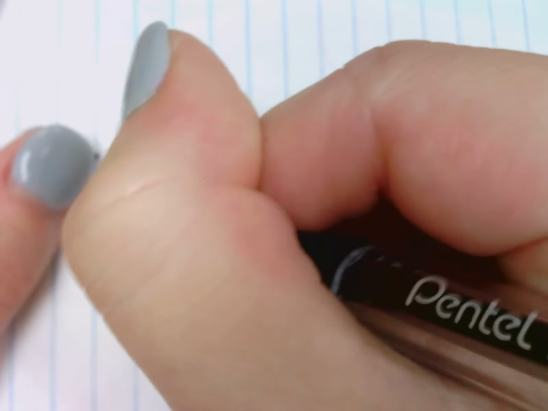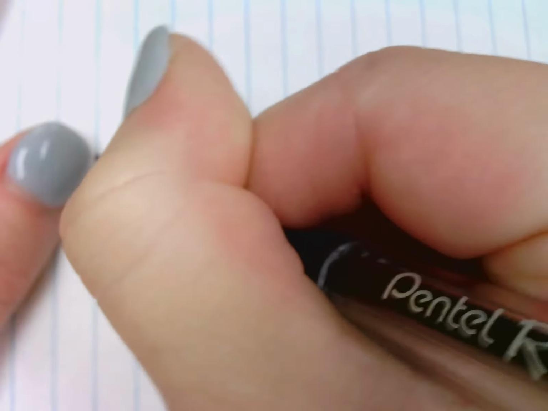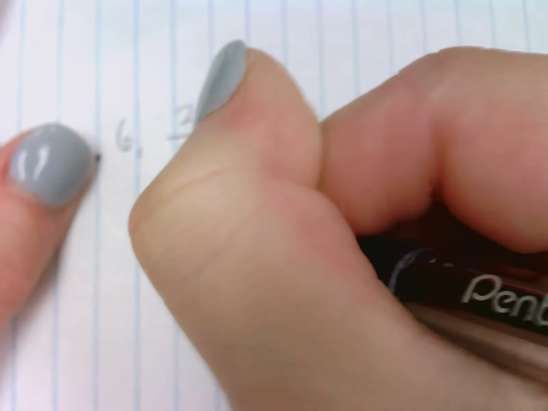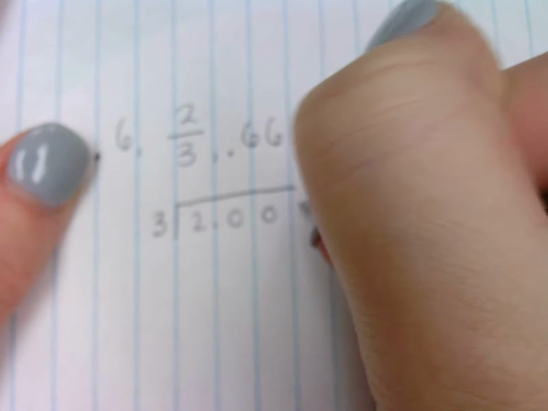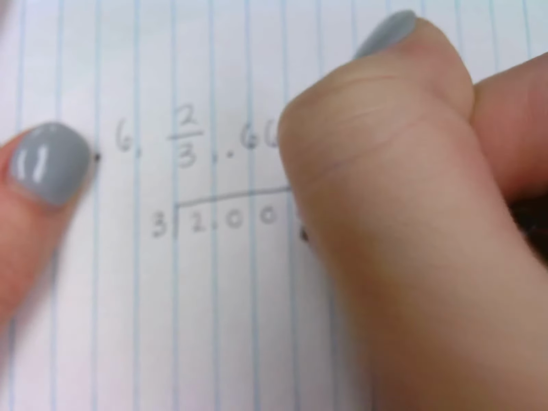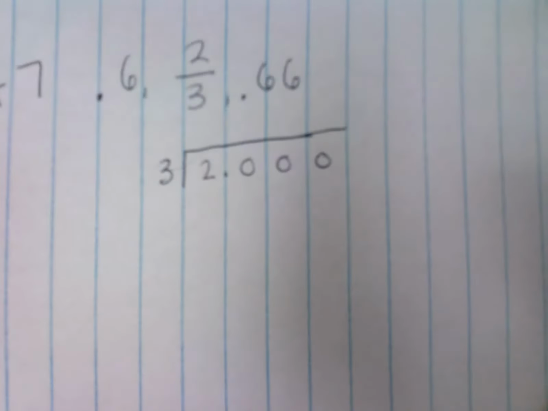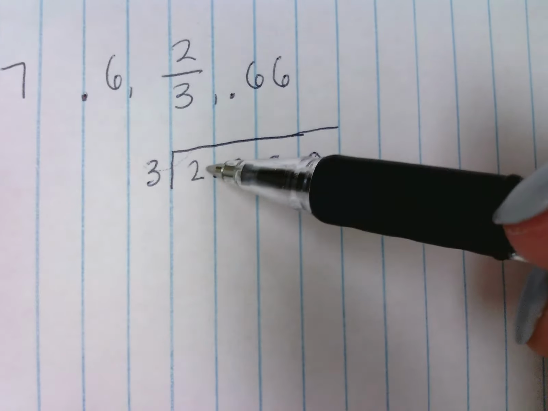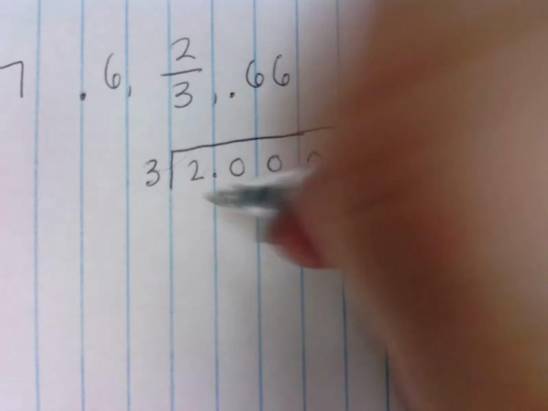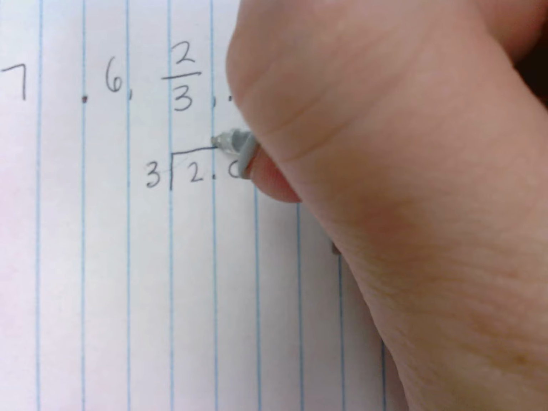So how I'm going to do that is through a division problem. So I'm going to go ahead and I am going to say, what is 2 divided by 3, 2.000. I can add as many zeros as I need to. All right, so how many times can 3 go into 2? 0 times. I need to bring up my decimal point.